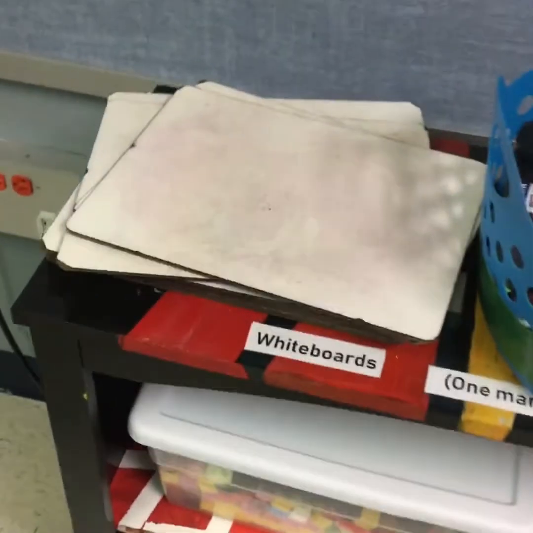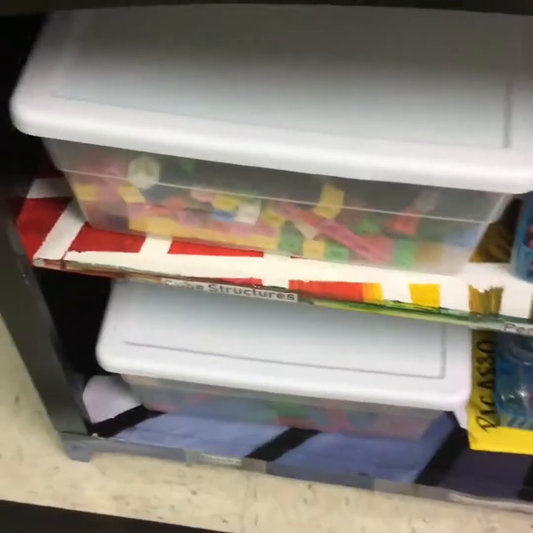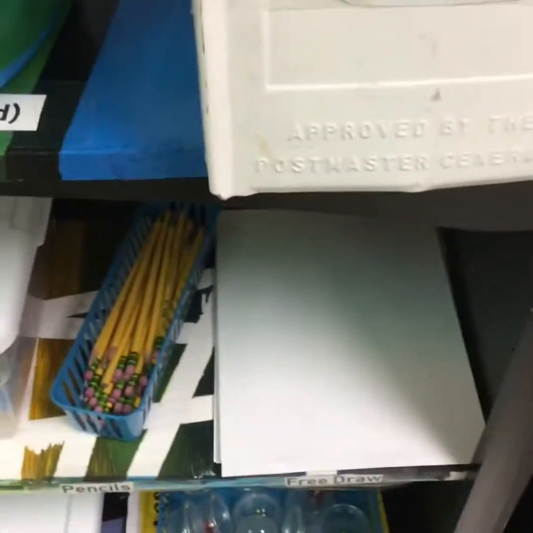Once you've done that, I have some whiteboards. Remember, you take one marker, one board, one eraser with you. Don't take the whole thing. You could work on some cube structures on the carpet. I also have blocks. If you know how to play the Picasso game, it's there. I also have free draw today.